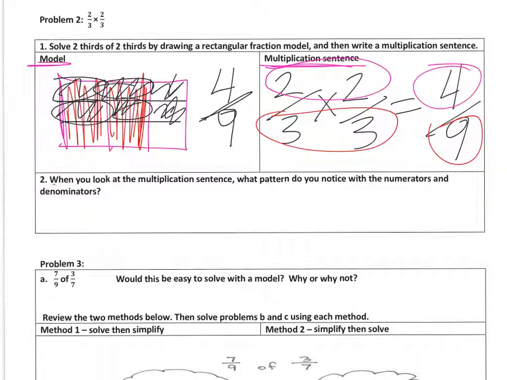So write out, what pattern do we see with the numerators and denominators? And I'll give you a hint. 2 times 2 is 4. 3 times 3 is 9. So explain that pattern to me right here, and come get a smelly star.